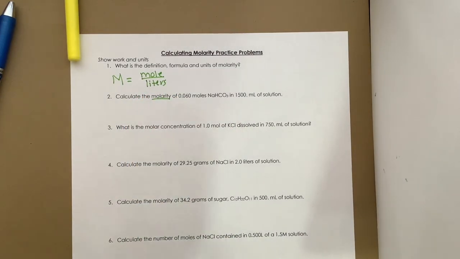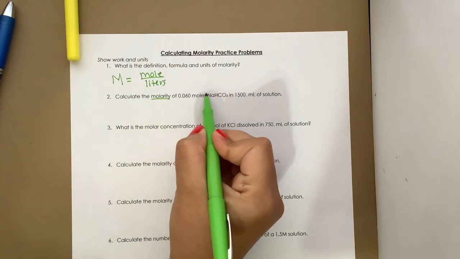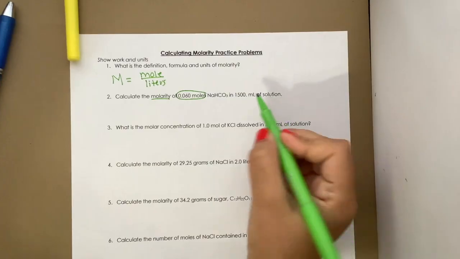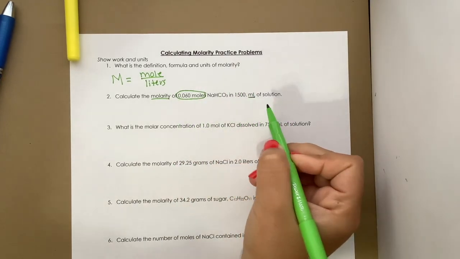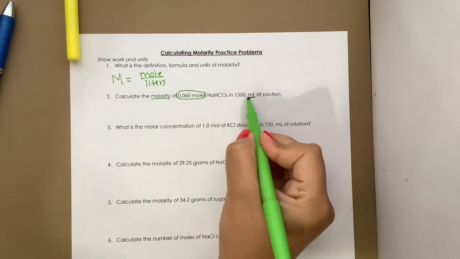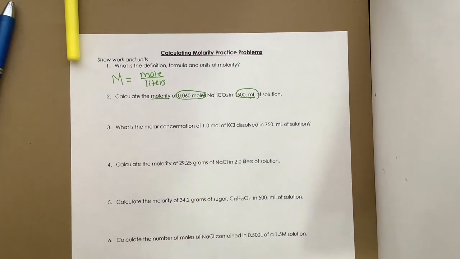So molarity is moles over liters. The moles are given to us right here, but the volume is given to us in milliliters. We need liters. So the first thing we need to do is convert 1,500 milliliters into liters.